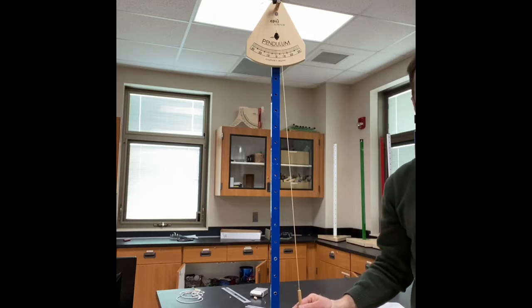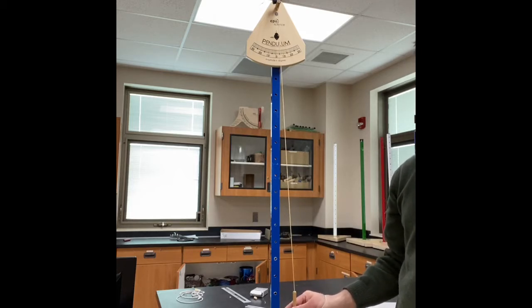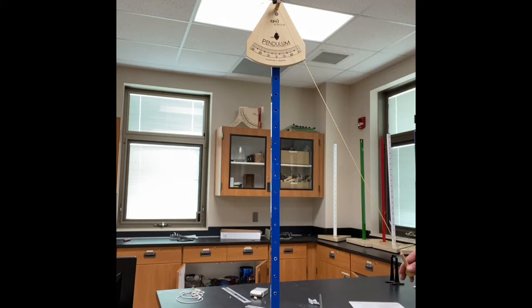One of the reasons why the string length is the only thing that matters is because if I go to a further angle to the side, sure, I have a further travel distance, but I get going faster at the bottom. So changing the angle just changes the speed at the bottom, but it doesn't change the amount of time it takes to make a complete cycle.